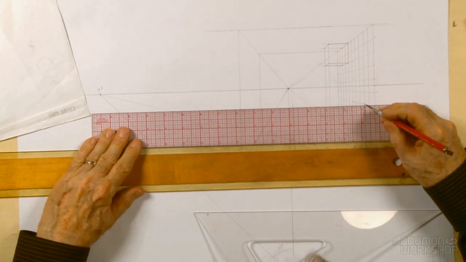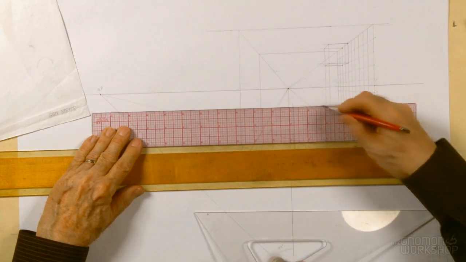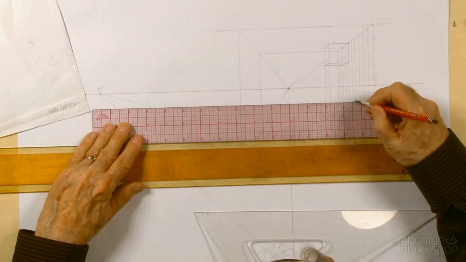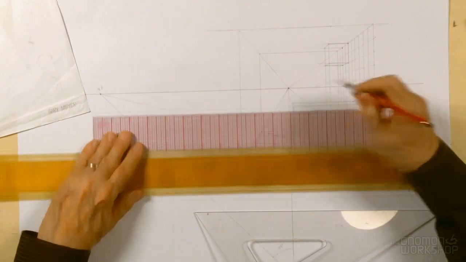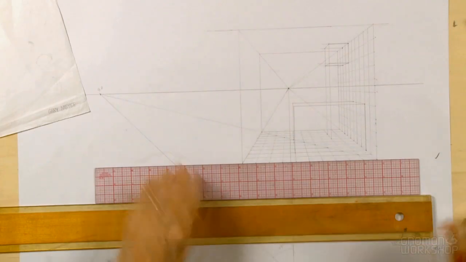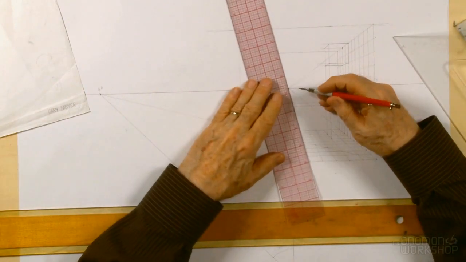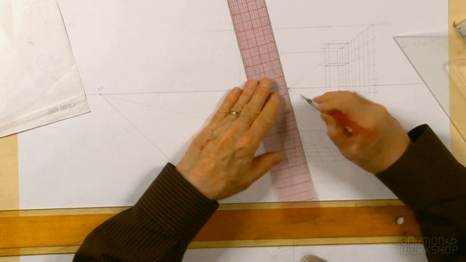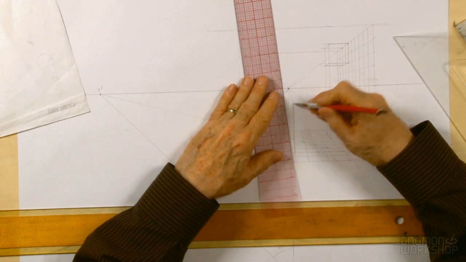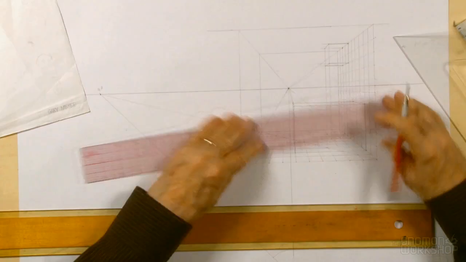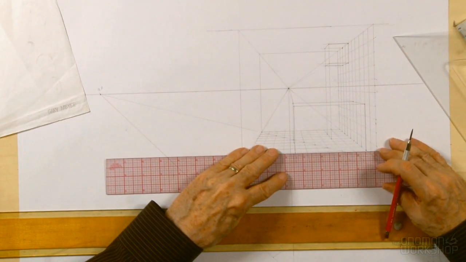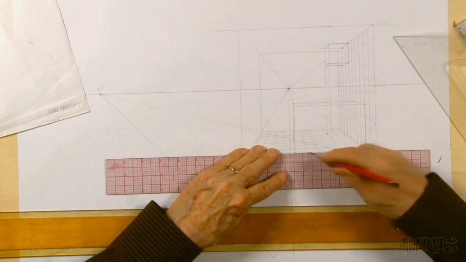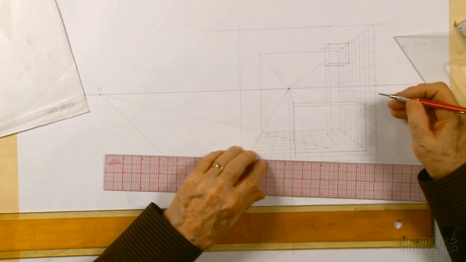Then it's horizontally, and let's make this front line an object weight line too, like this. Then the back one. And then I would just be sure that these two corners line up with the vanishing point and draw the top of this box. Okay, that gives me the outline of this box, which is 6 feet wide, 4 feet high, and 3 feet deep.